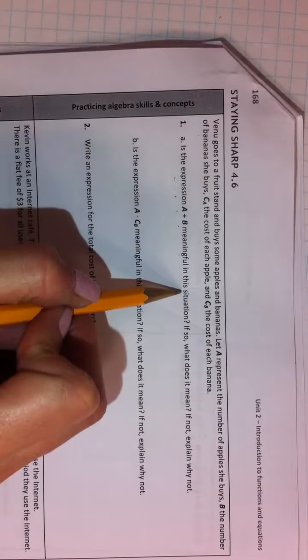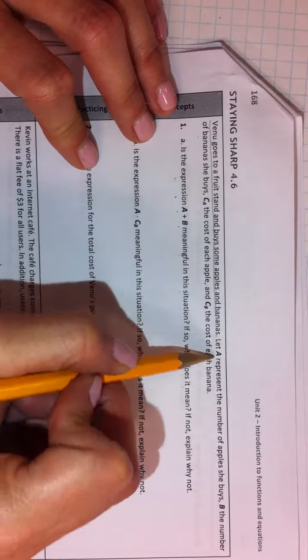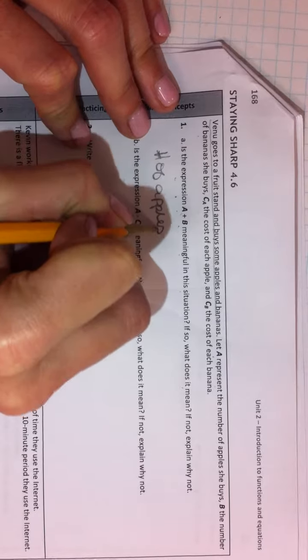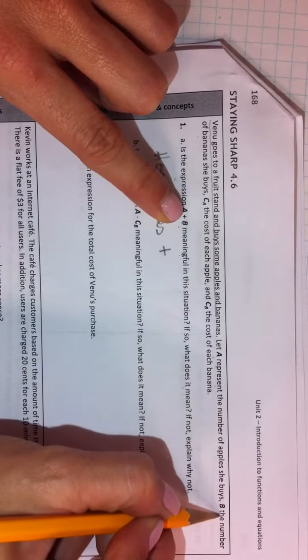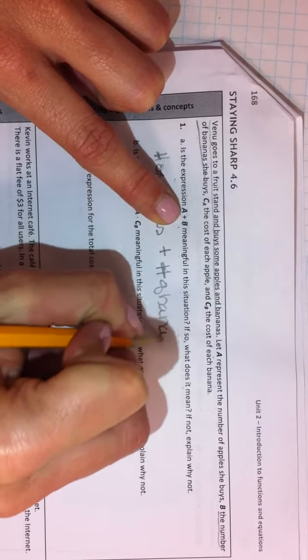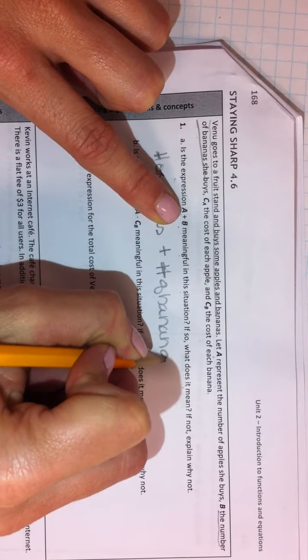So what happens here is it says, is the expression A plus B meaningful in this situation? If so, what does it mean? Well, Venue goes to a fruit stand and buys some apples and bananas. A represents the number of apples, so instead of A, I'm going to write number of apples, plus B represents the number of bananas she buys.